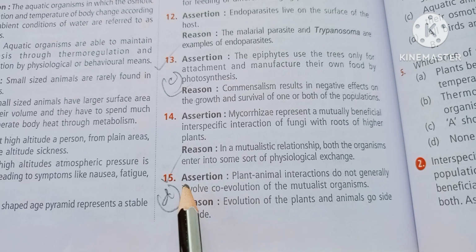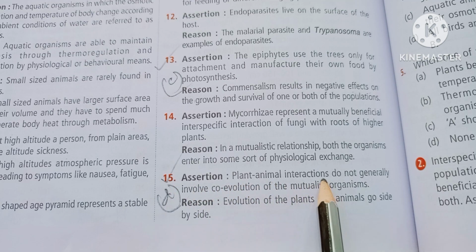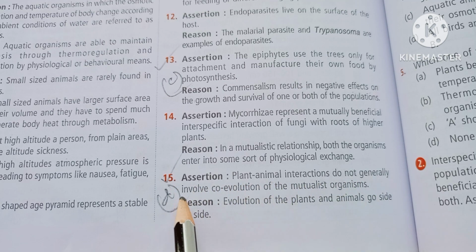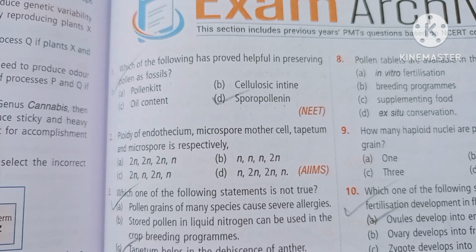Next, assertion: plant animal interactions do not generally involve co-evolution of the mutualist organisms. Reason: evolution of the plants and animals go side by side.